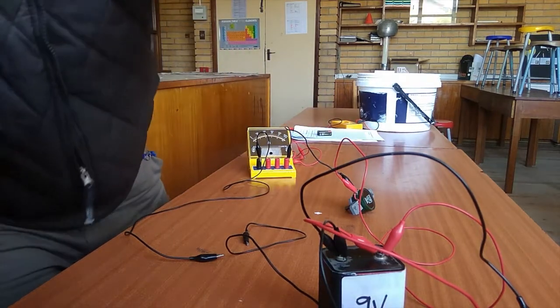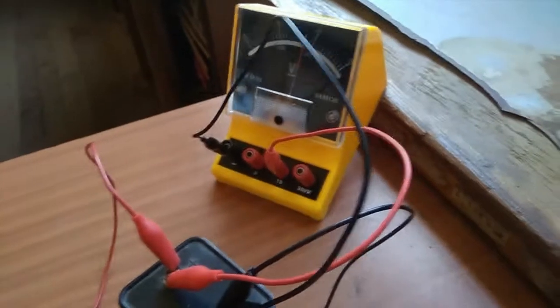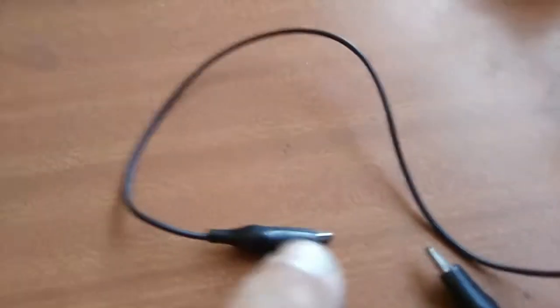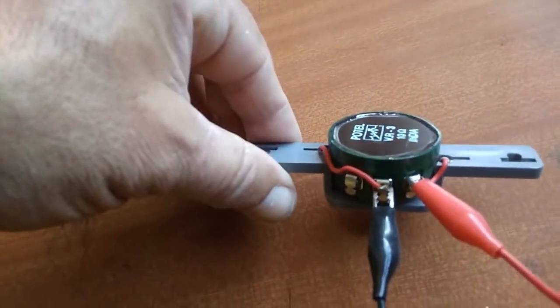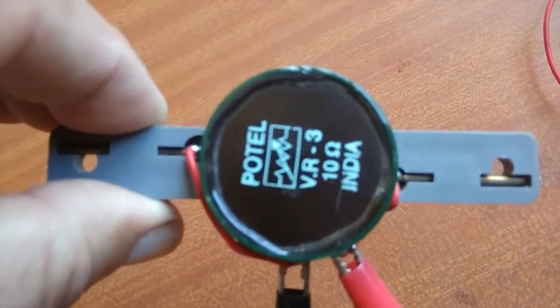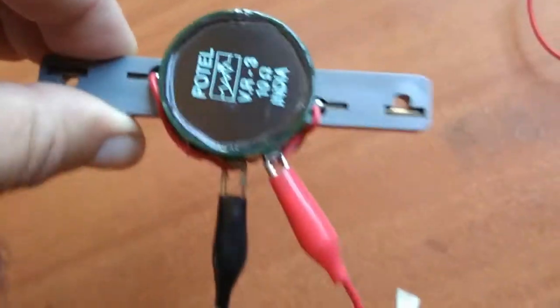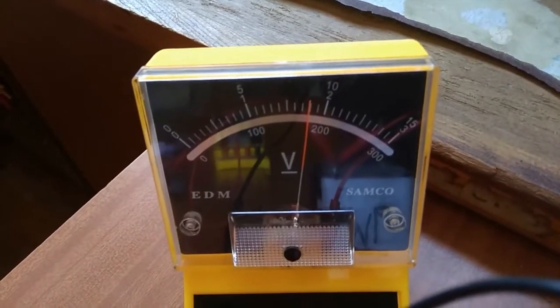Okay, so I'm going to just show the circuit. From the negative side of the battery, it goes to a switch, which I haven't closed yet. Then it goes to the negative side of the ammeter. Then it goes through our variable resistor, which is a 10 ohm resistor, it says. So it goes from 0 to 10 ohms. Goes then back to the battery, and at all times we can measure our voltage.